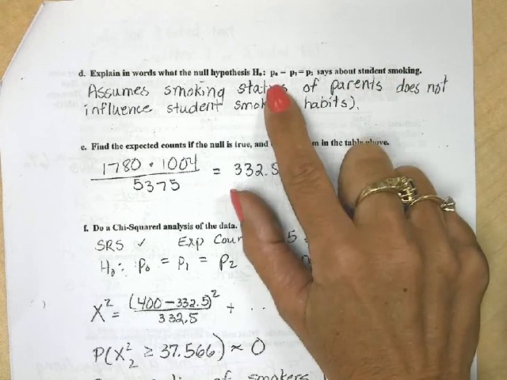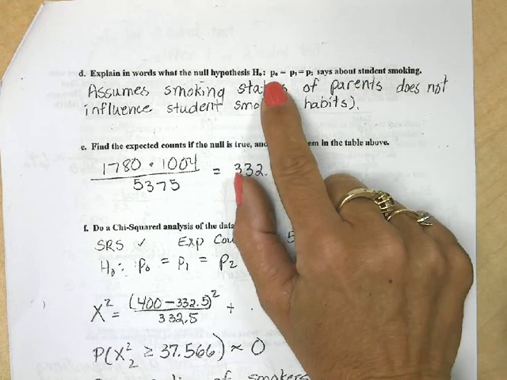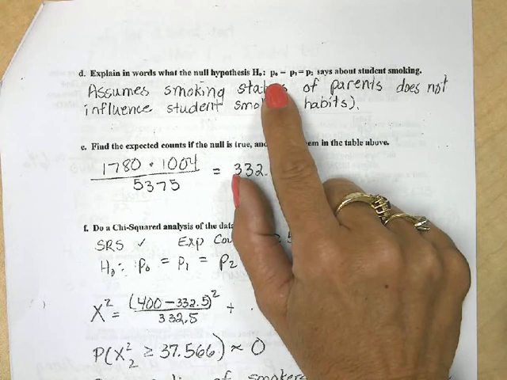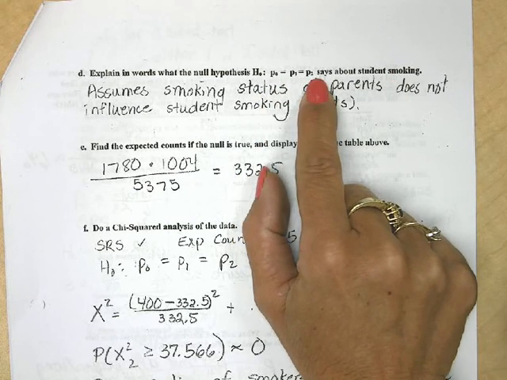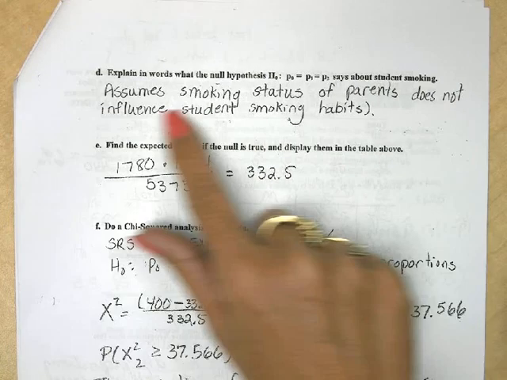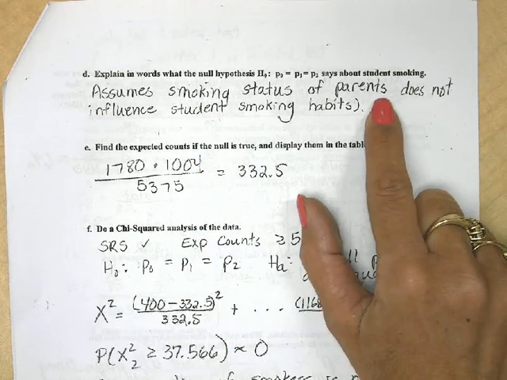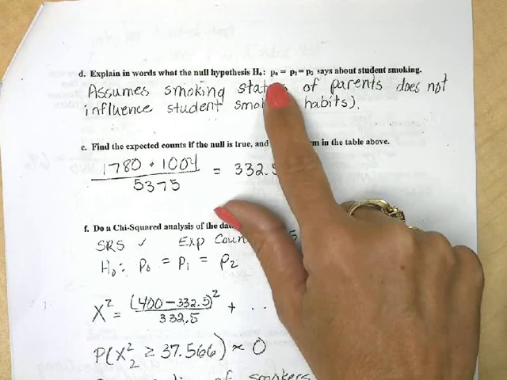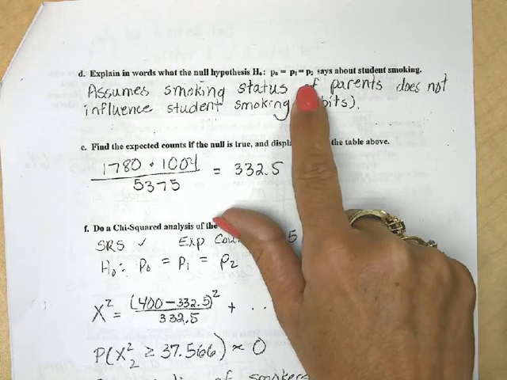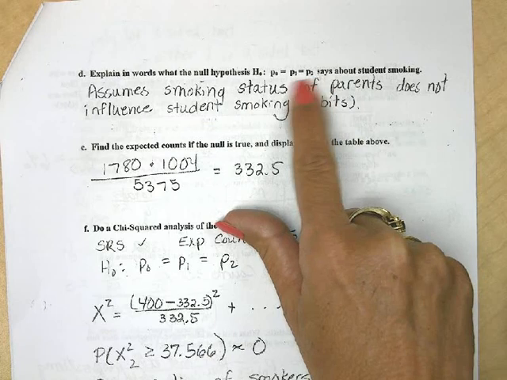We assume the actual proportion of students who smoke is the same for no parent smoking, 1 parent smoking, and 2 parents smoking. So the smoking habit of a parent does not influence the smoking habit of a student, and these proportions are the same.